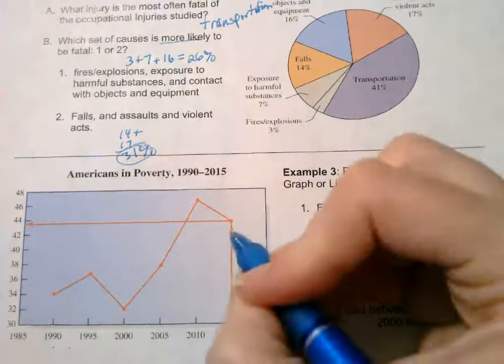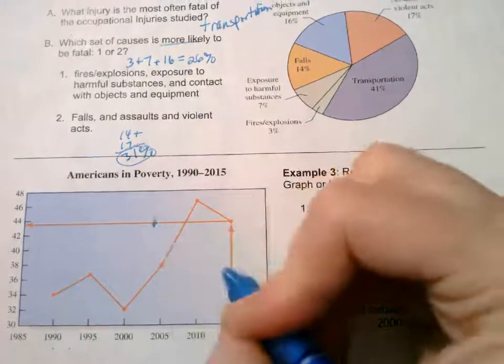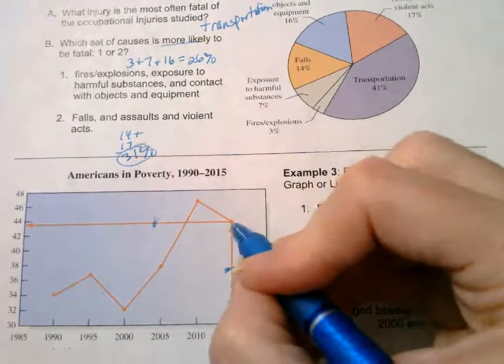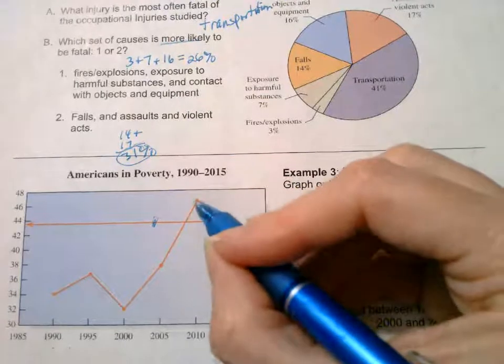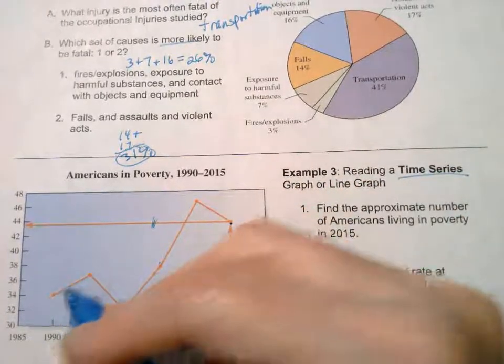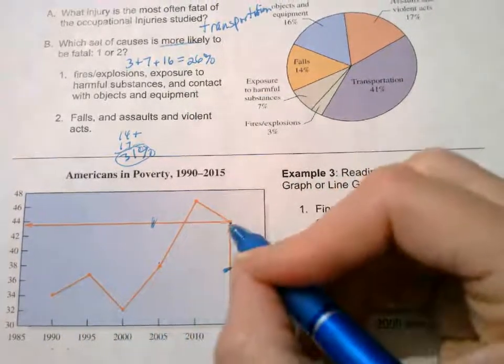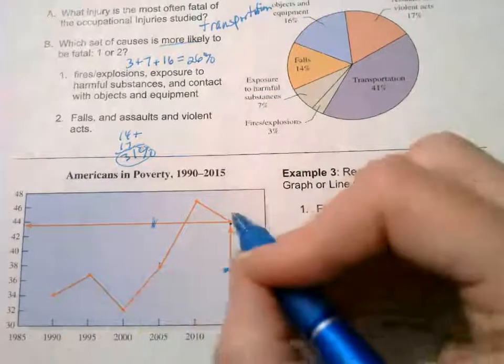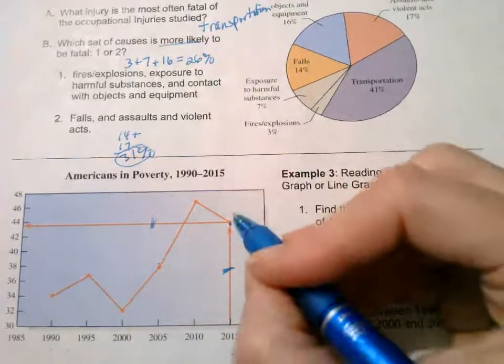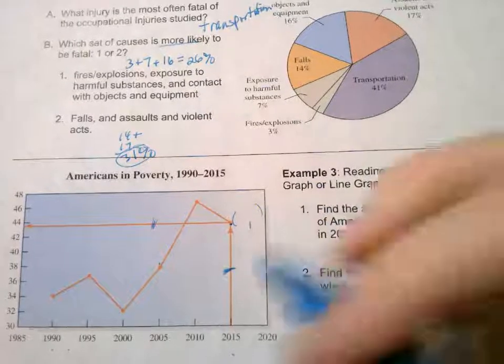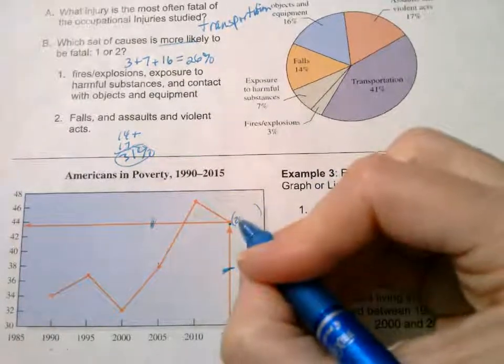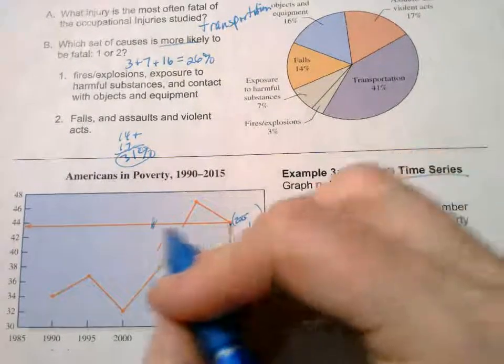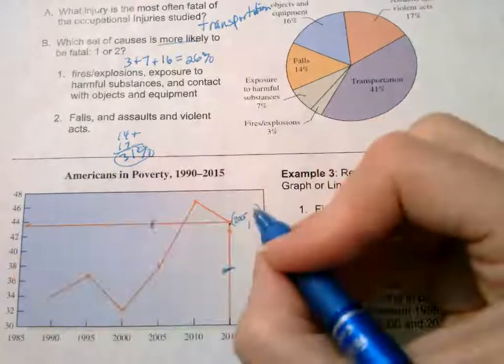So these lines here and these lines here were drawn in to demonstrate that. The time series line itself has 1, 2, 3, 4, 5, 6 points on it, and they're just connected to each other. And then to read what this point is right here, this is 2015, and then you follow it back and you have to estimate.